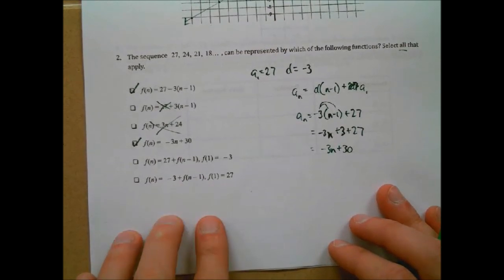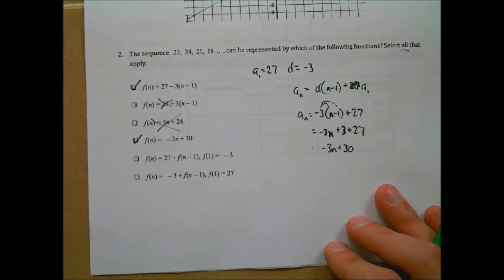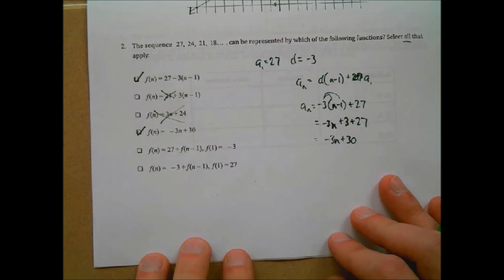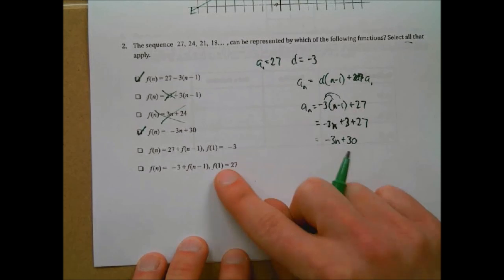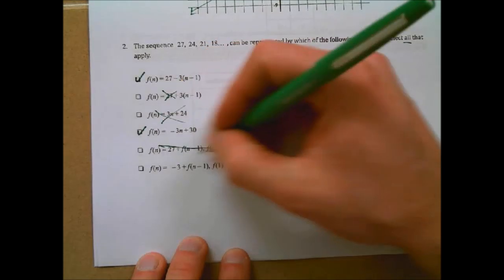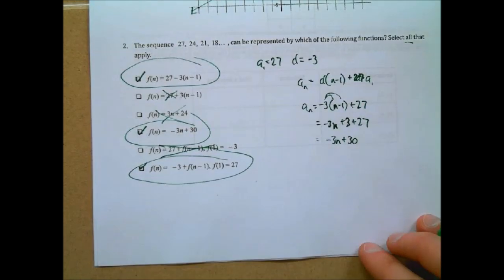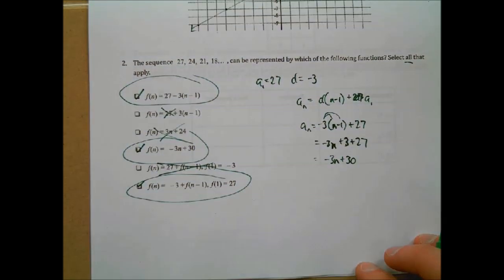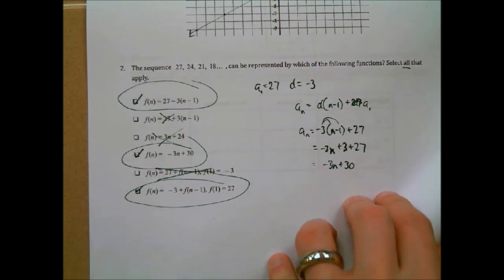Okay. Remember, the recursive function is supposed to give you the first term and then how to find the next term. Are both of these recursive functions correct? No. Which one is the correct one? The last one, because our first term is 27. Okay. This one says the first term is negative 3. That's wrong. So this one is correct. So this one and this one are right there. Okay. So you'll notice here, folks, that this required you to know how to do explicit and recursive together. Okay, questions on number 2? No? Okay. All right, number 3.